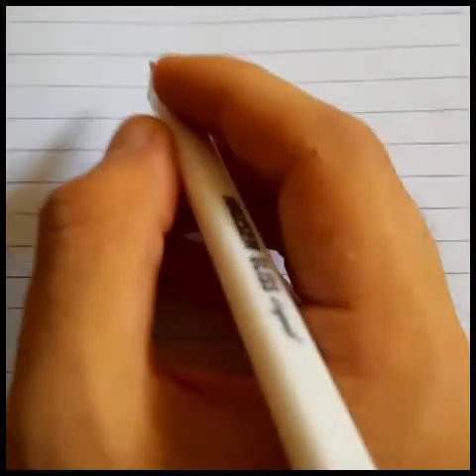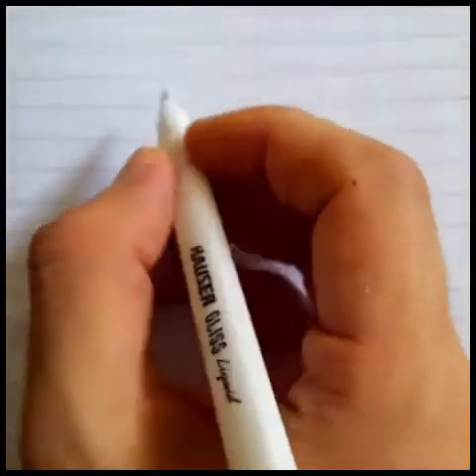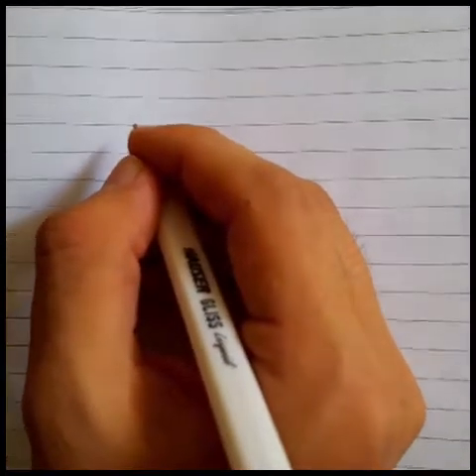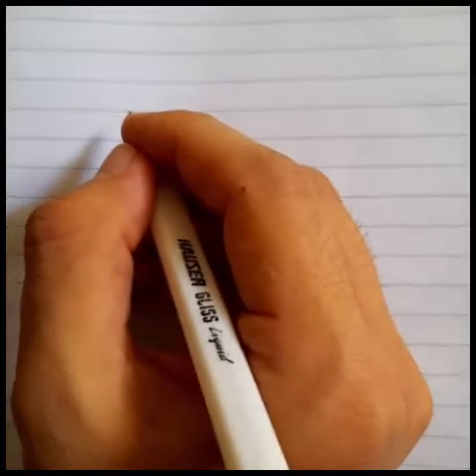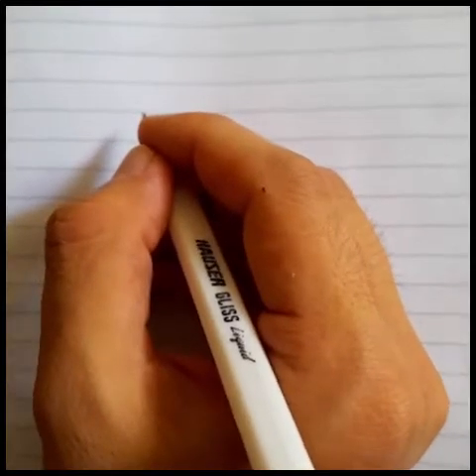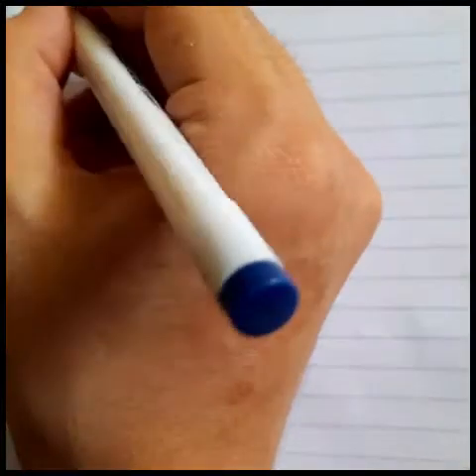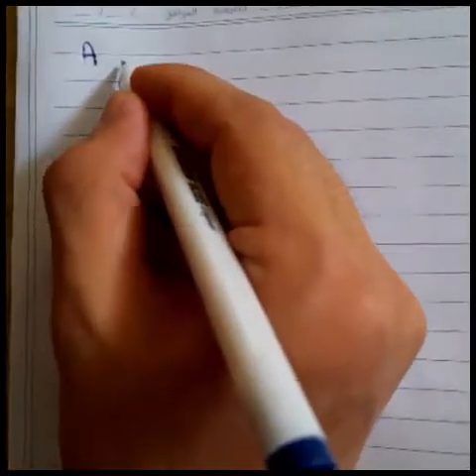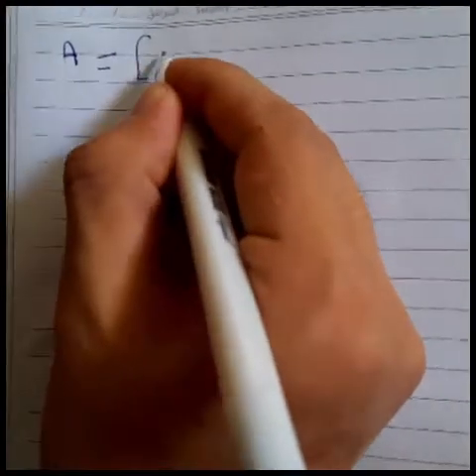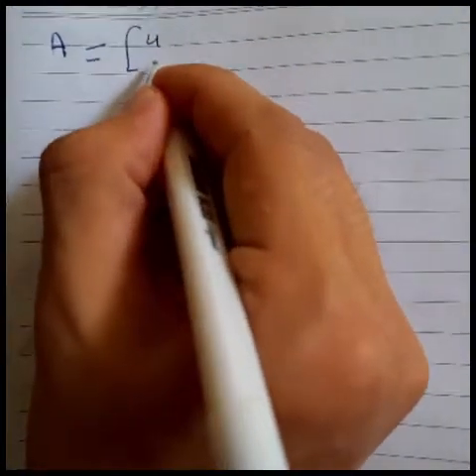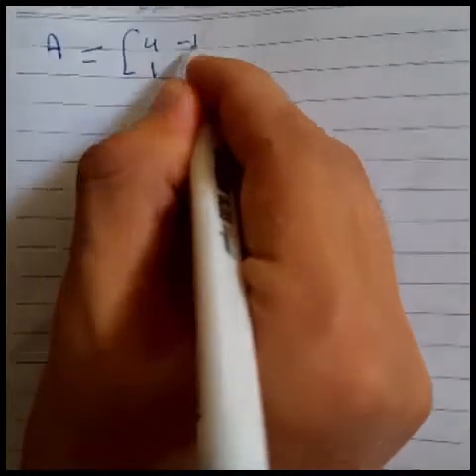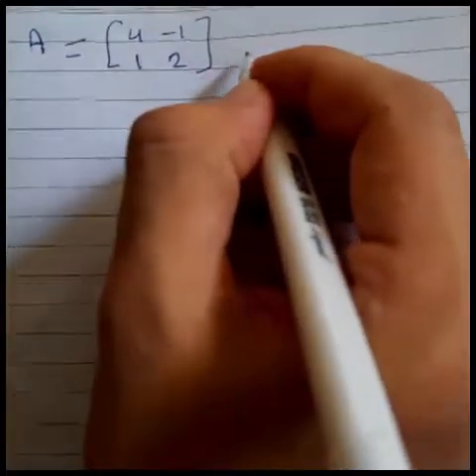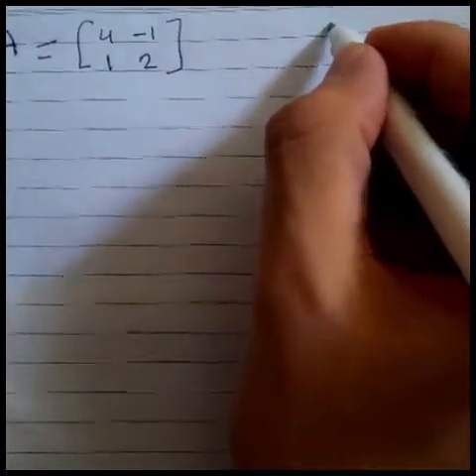Hello friends, today I'm going to show you how a 2 by 2 matrix is actually a transformation of the identity matrix. So for instance, we have this matrix called matrix A. The elements are 4, 1, -1 and 2. We will now draw the graph of this matrix.